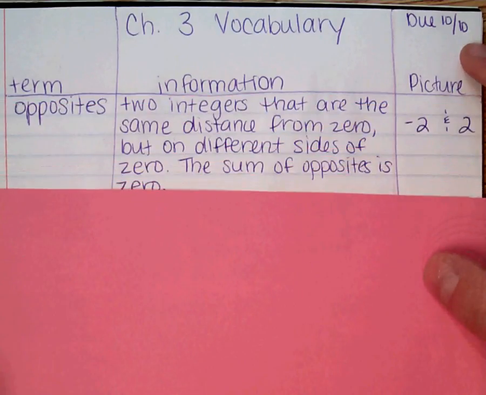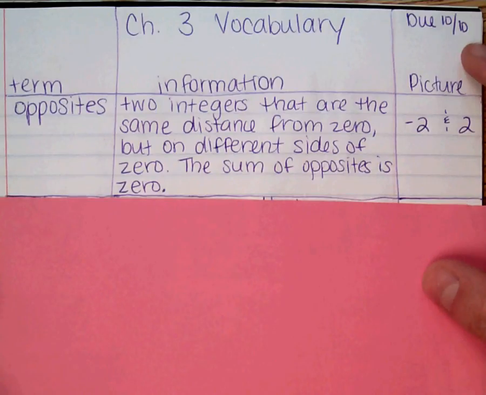The first term is opposites, two integers that are the same distance from 0 but on different sides of 0. The sum of opposites is 0. So your picture or your example is -2 and 2. Go ahead and pause the video to get the term, information, and picture down.